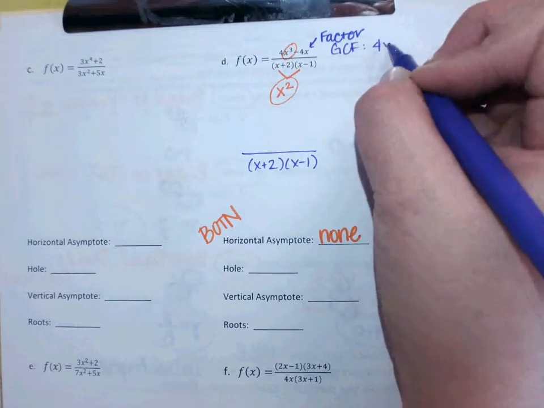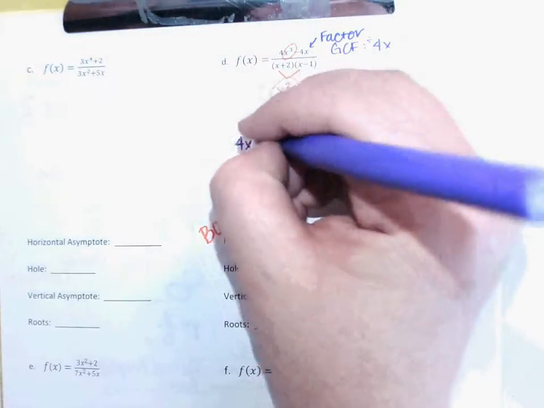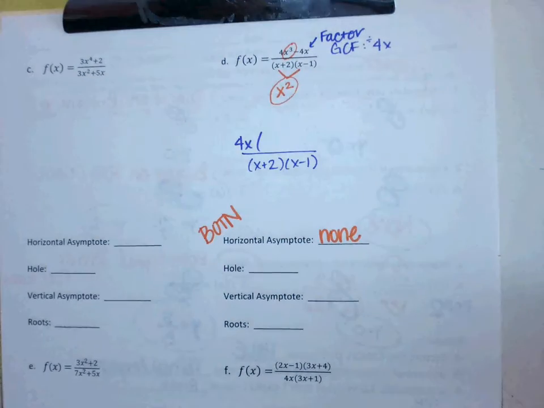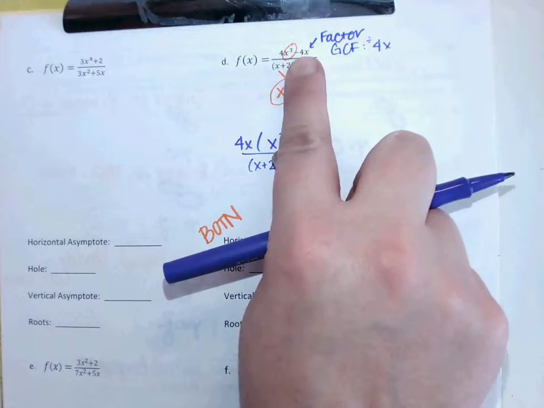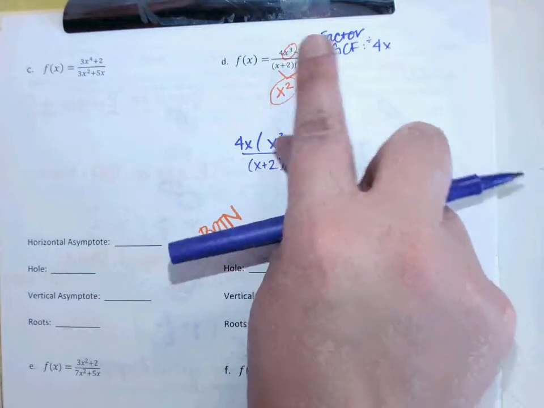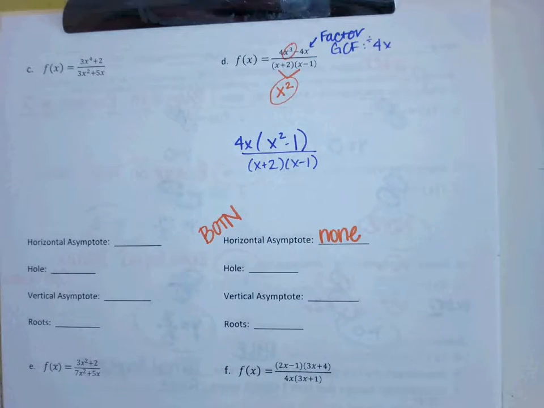4x. Very good. So I'm going to divide by 4x to the front. What will be left over when I pull the 4x out? It was a 4x cubed. X squared. Very good. Okay, then I had a 4x and I divided by 4x. What's 4 divided by 4? Minus 1.